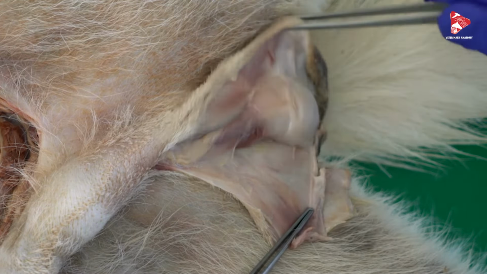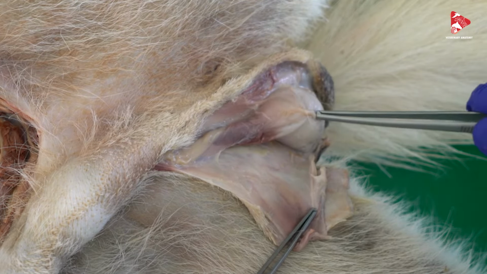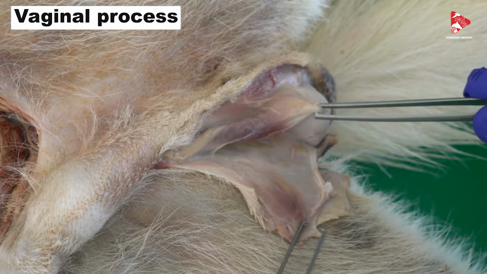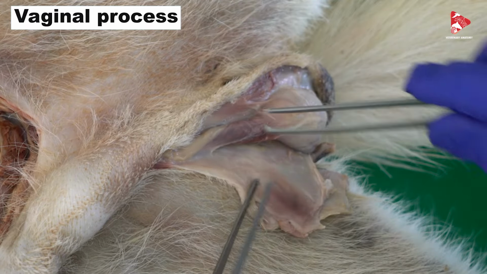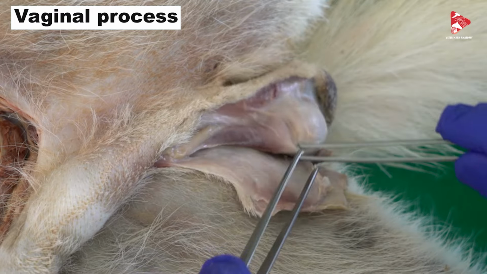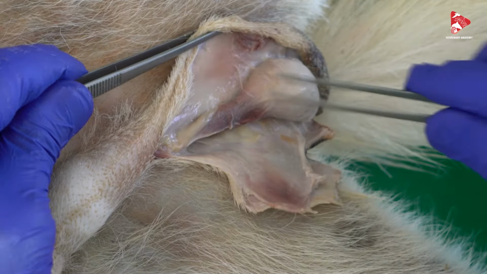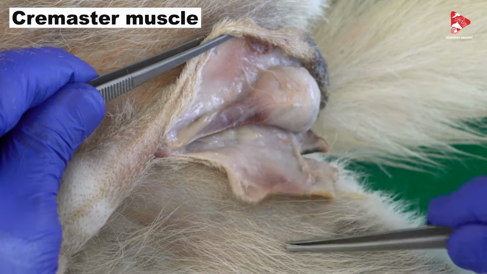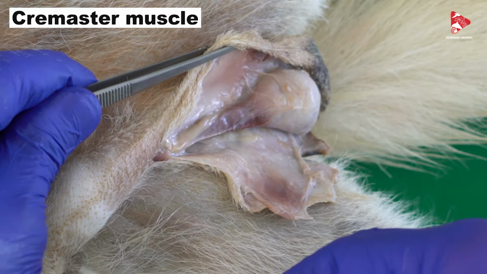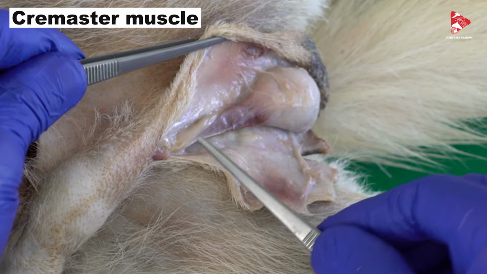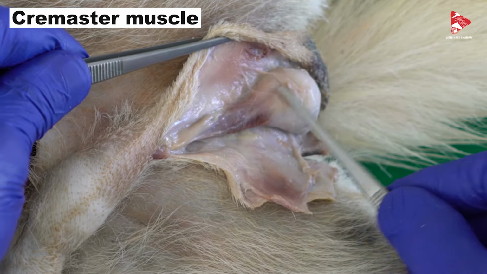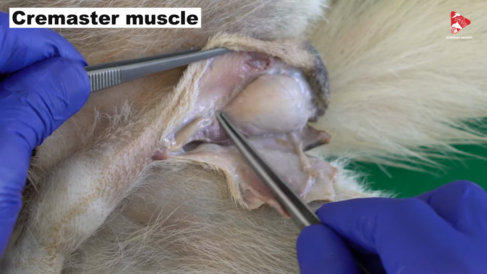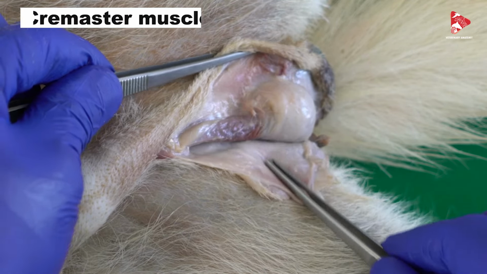After that, you will find the testicle located inside what's called the tunica vaginalis, or vaginal process. Before we open the vaginal process, on it we can see a very thin muscle. This red structure here is the cremaster muscle. The cremaster muscle is a branch or extension from the internal abdominal oblique muscle of the abdominal wall, which moves on the spermatic cord and is located finally on the vaginal process. This muscle is also responsible for moving the testicles toward the body or away from the body.